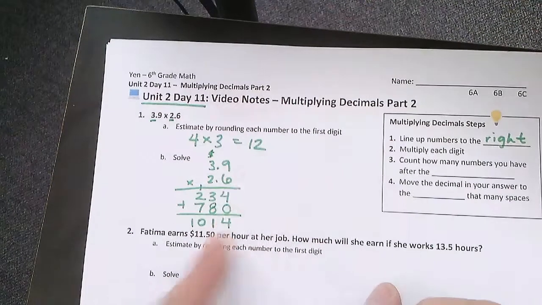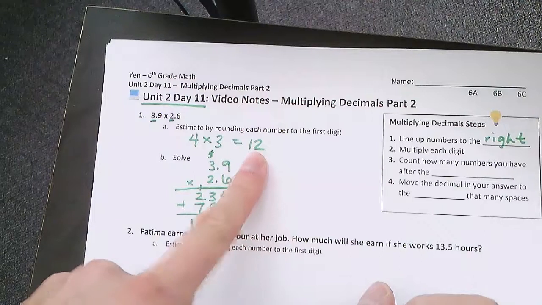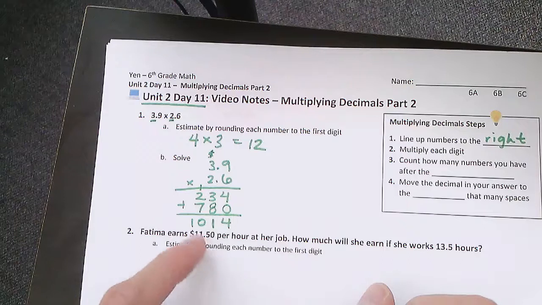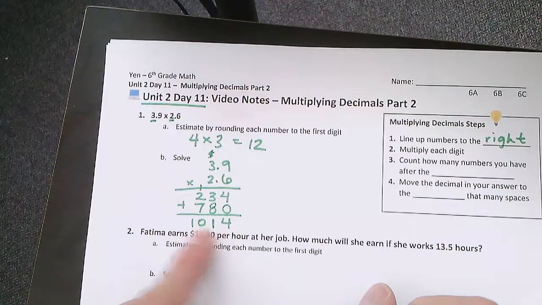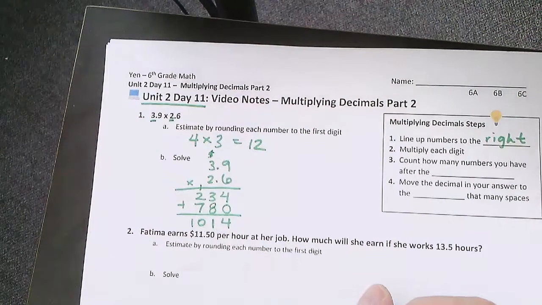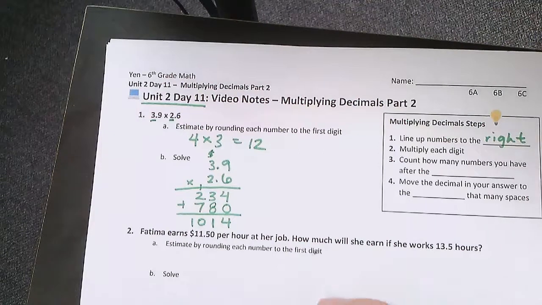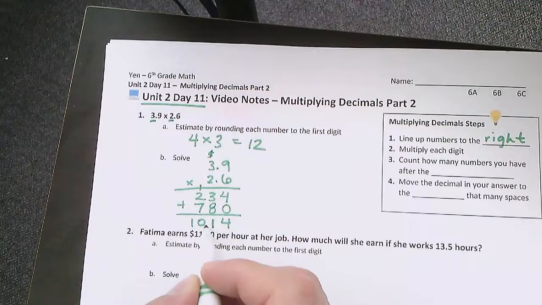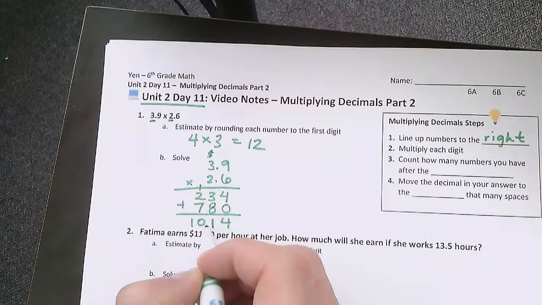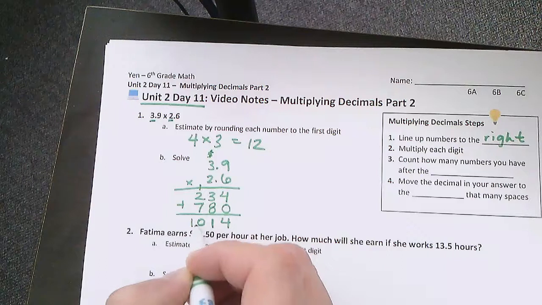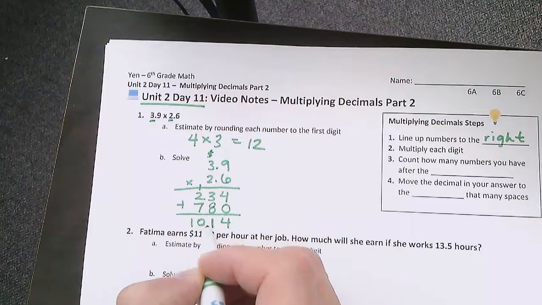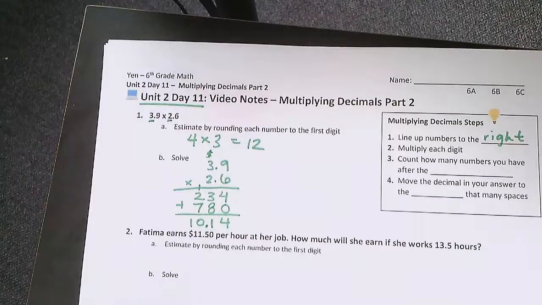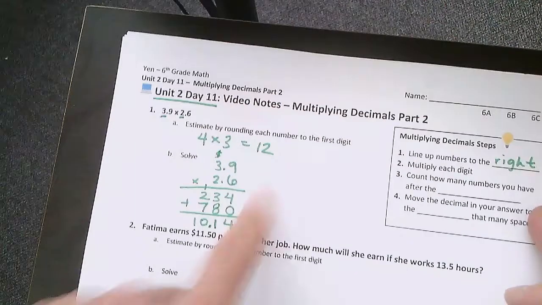And based off of our estimate, which was 12, you should actually already be able to tell where we should put our decimal back in. Right? Where can we put our decimal that would make this number as close as possible to 12? Well, if we put it here, that'd be 101. Too much. Bring it over. 10.14. Right? That would be closer. If we went here, it would be 1.014, which is too much. So 10.14. So that's one way you can figure out where to put the decimal by estimating.